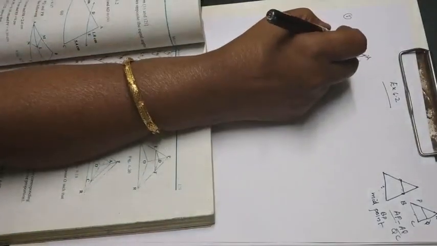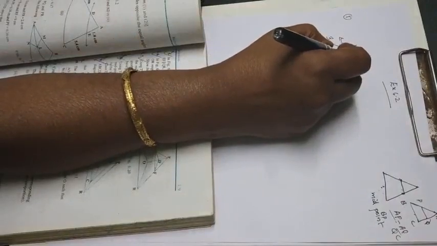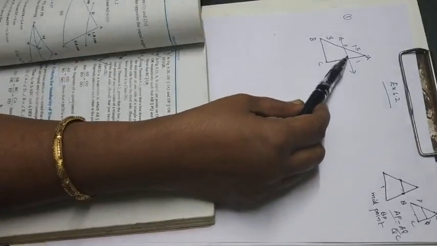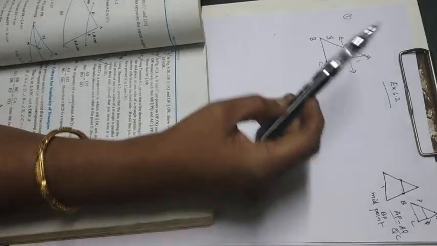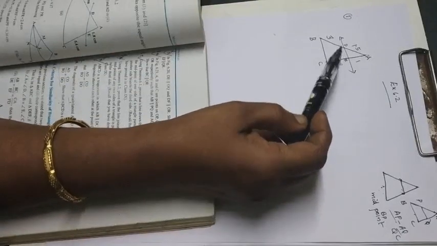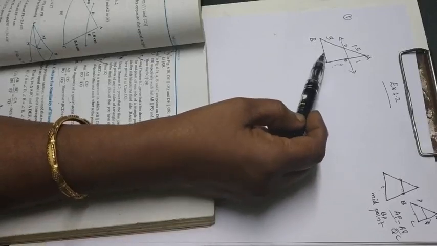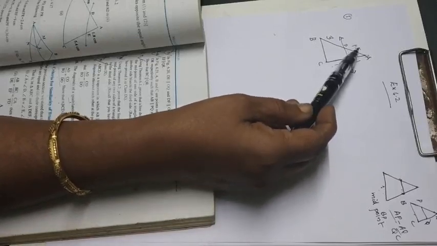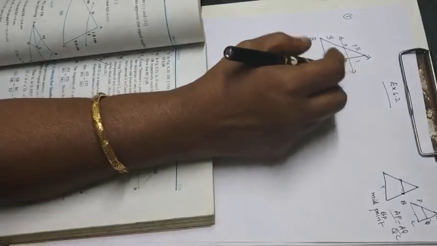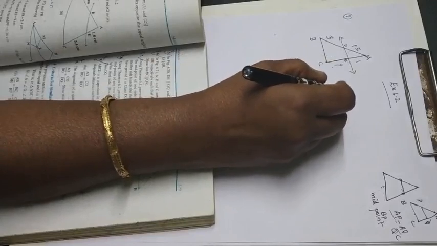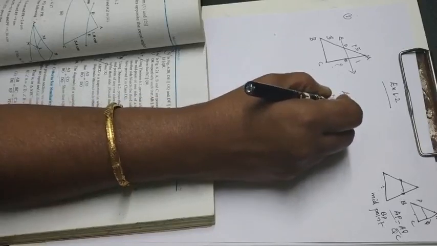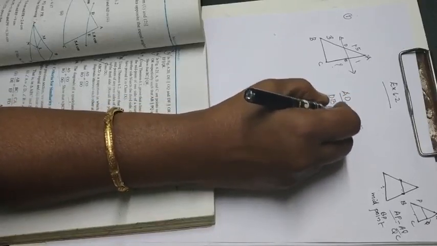So here D and E are given. It is given DE is parallel to BC. We have just learned a theorem that says that if there is a line parallel to this line, it will divide the sides in a certain ratio. So as per the theorem, AD by DB will be equal to AE by EC.